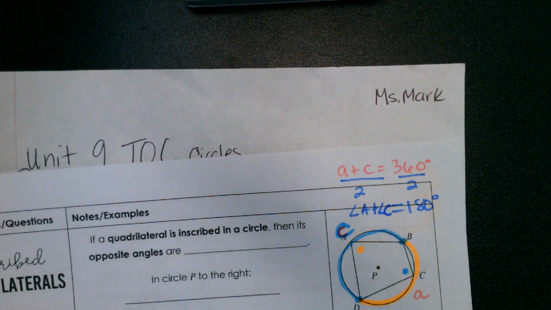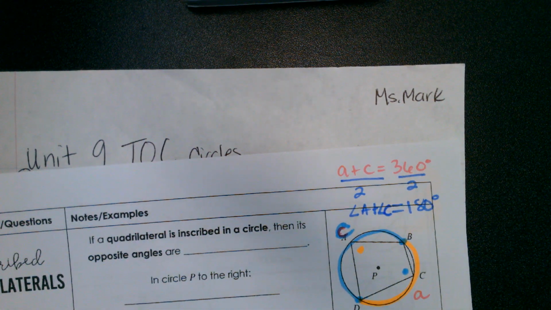It's kind of smushed. There's a line right now. So my answer is no.